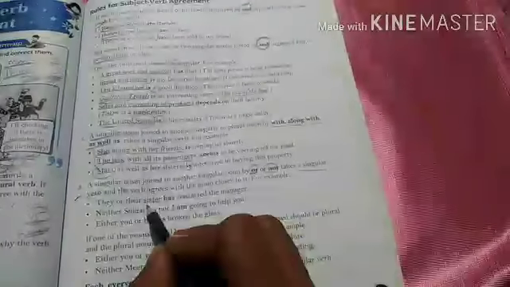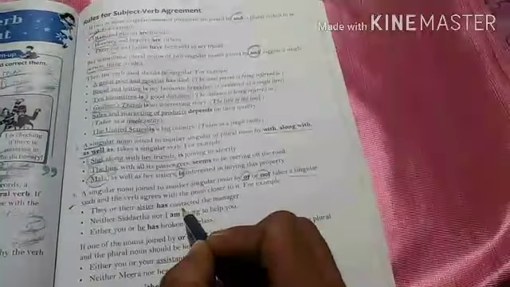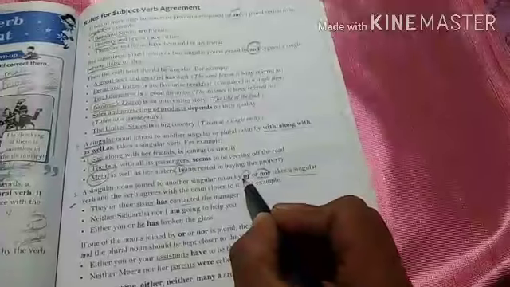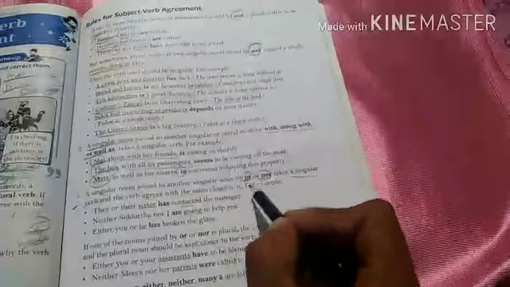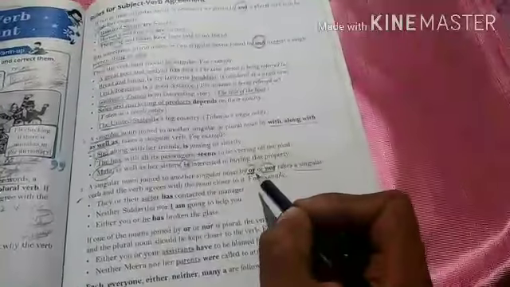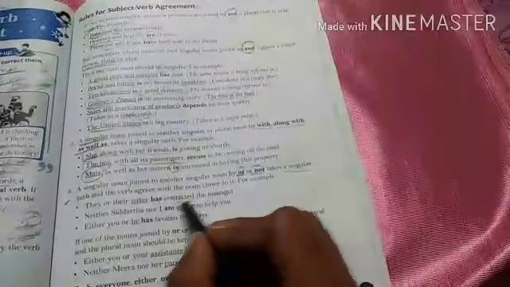They or their sister has contacted the manager. So here what we have to see is after or, which form of noun, which number of noun do we have. After that we have to use the singular subject.